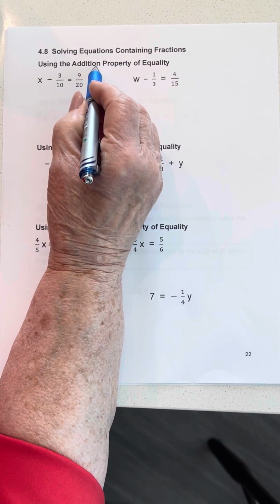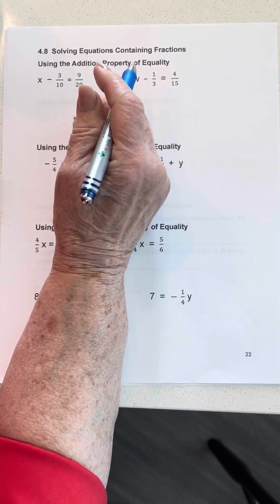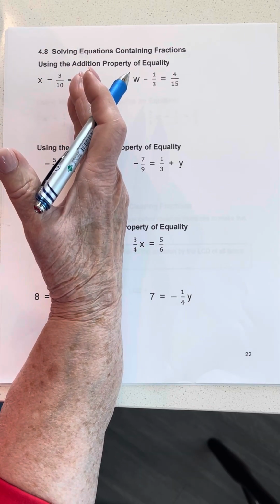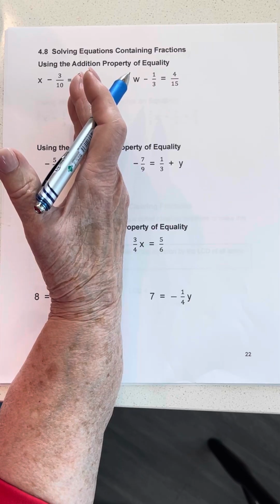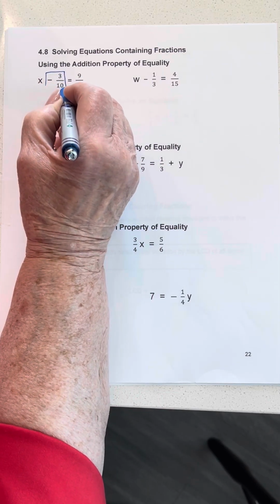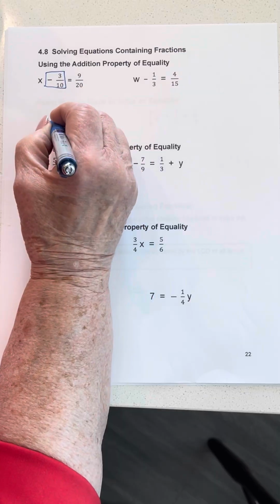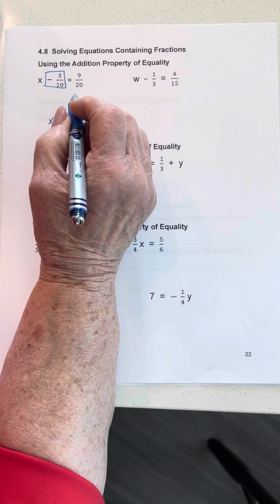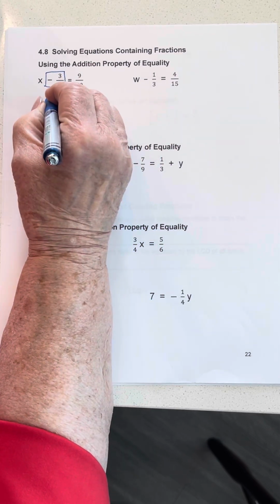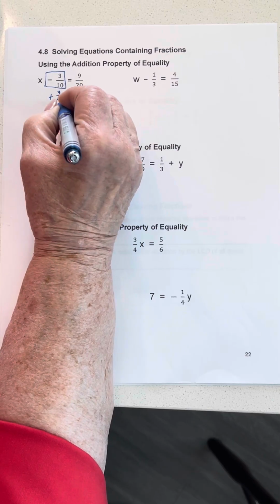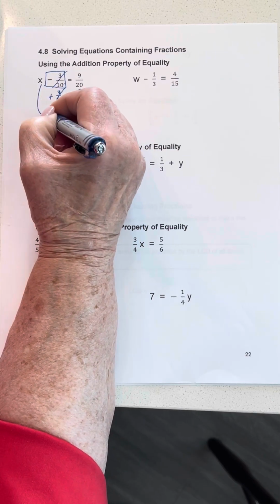We're going to use the addition property of equality, which says if you add the same thing to both sides of the equation, everything will stay equal. The new equation will be equivalent to the old one. In other words, it'll have the same solution. So when we look at this, x minus 3/10, we know in the end we want x. This is what's standing in our way, so we're going to get rid of that. They've subtracted 3/10, so we're going to add 3/10 to both sides. So these are gone, and we are indeed left with x.